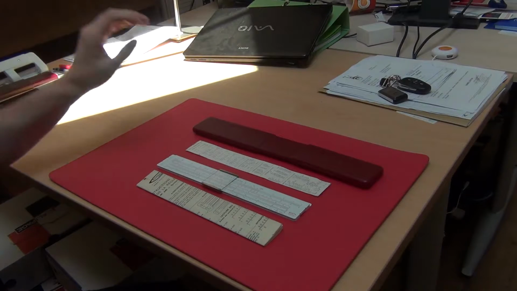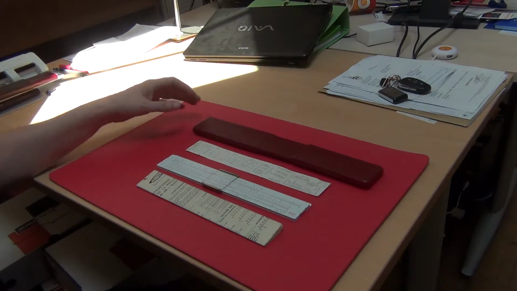So today let's see really quickly how those rulers were used, and I try to make a very quick video and update it as soon as possible. So, slide rules. What was in the box?